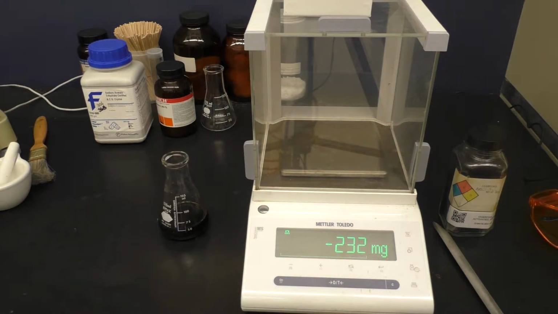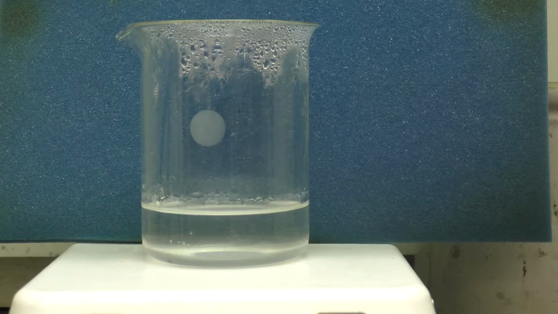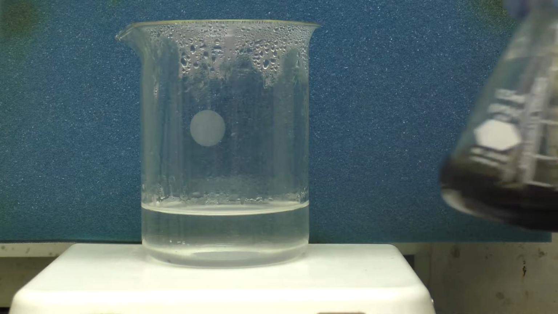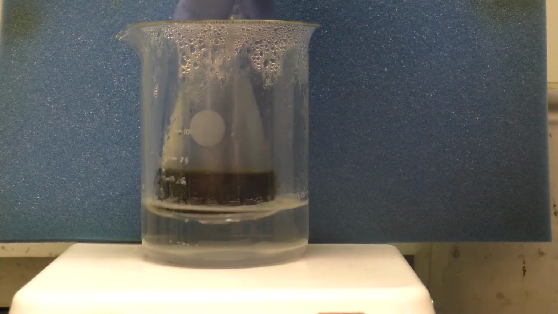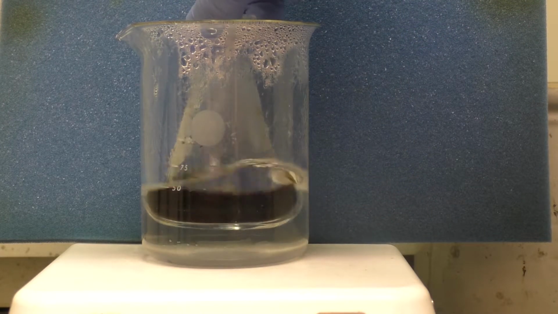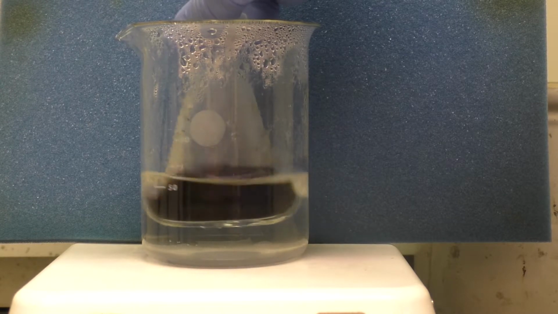We'll now take this to the hood and place this in a hot water bath just to help the decolorization process. We have a hot water bath here in the hood, and we'll place the solution containing the charcoal into that hot water bath. We just let it sit and swirl on and off for about 15 minutes.